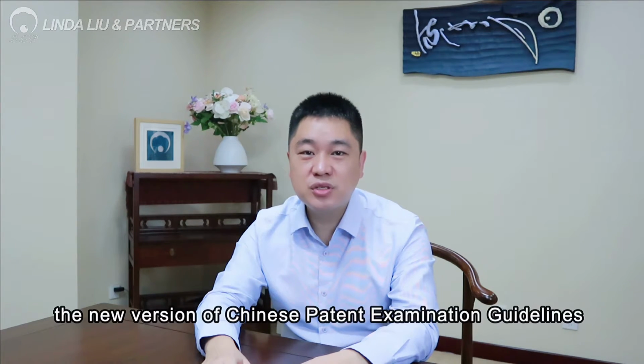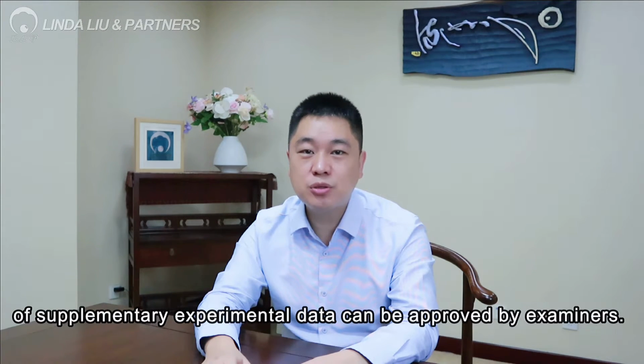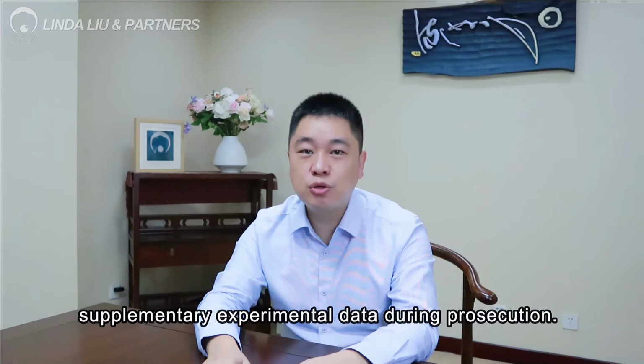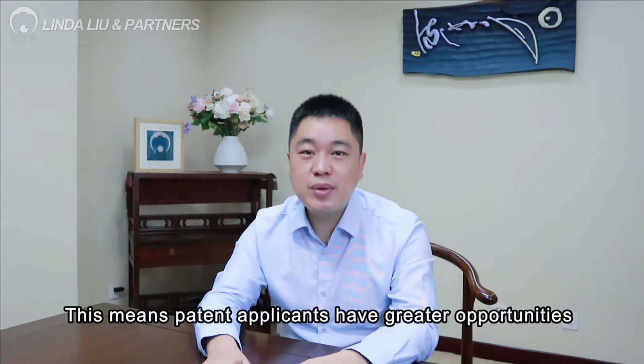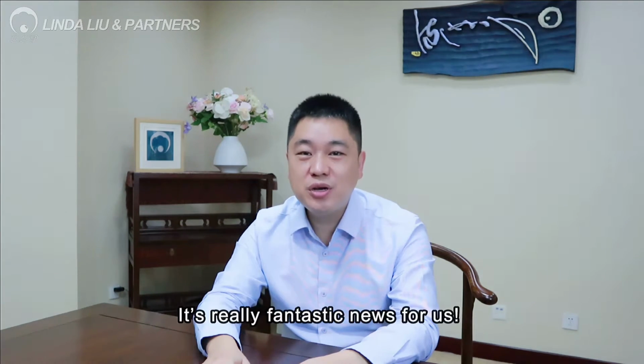Moreover, the Chinese version of the Chinese Patent Examination Guidelines has also given some concrete examples to elaborate which kind of supplementary experimental data can be approved by examiners. To sum up, Chinese examiners should examine supplementary experimental data during prosecution. This means patent applicants have greater opportunities to secure their patent rights than before. It's really fantastic news for us.